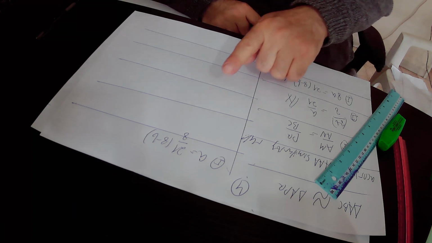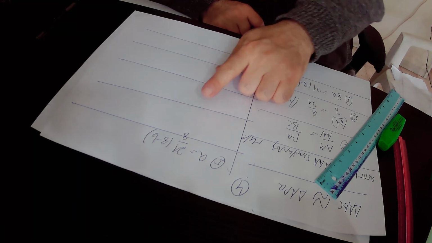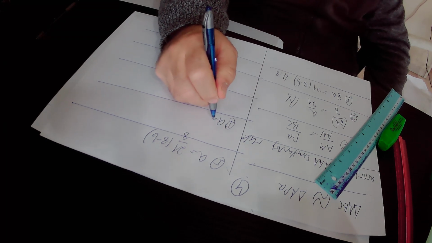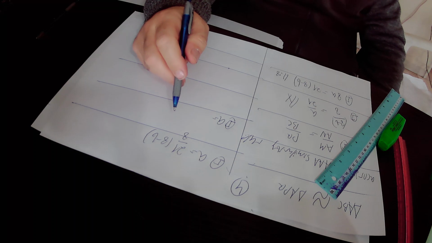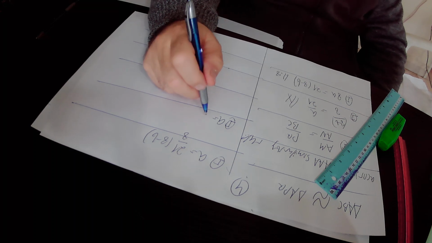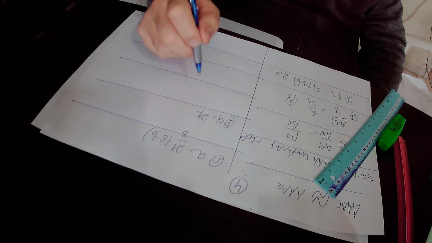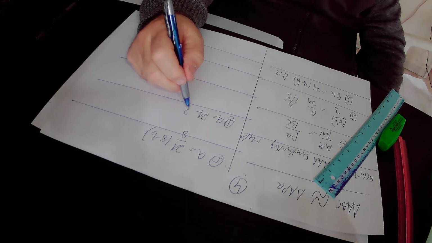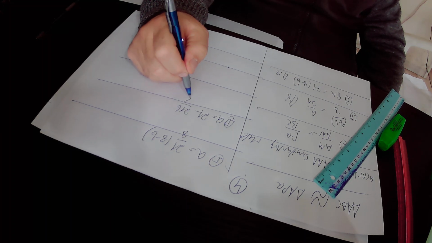So here we open the brackets on this side of this equation 1, and we get that according to equation 1, A equals 21 over 8 times 8 is 21, minus 21 over 8 times B, that is minus 21B over 8.